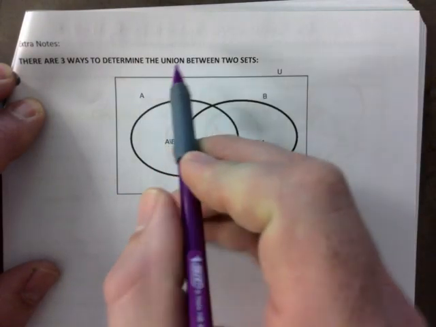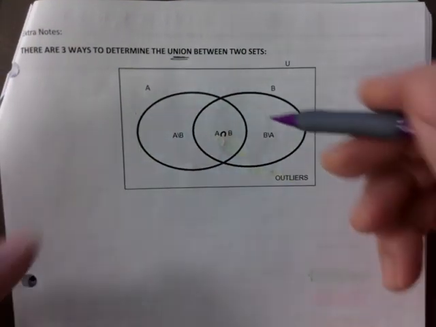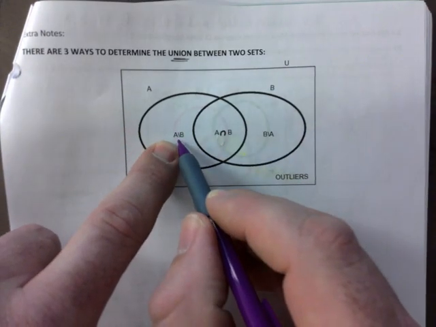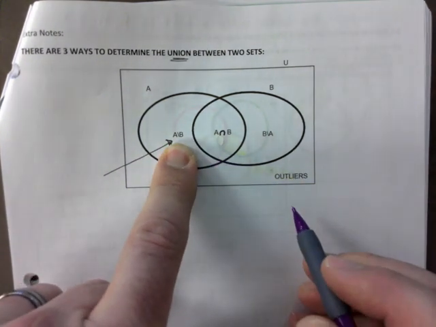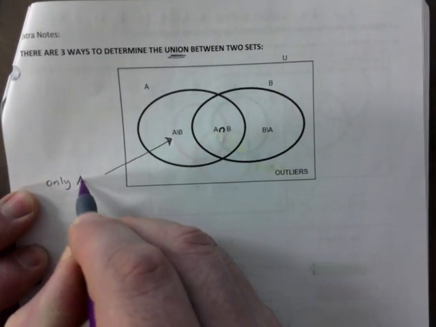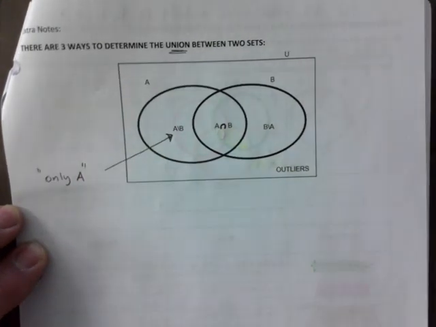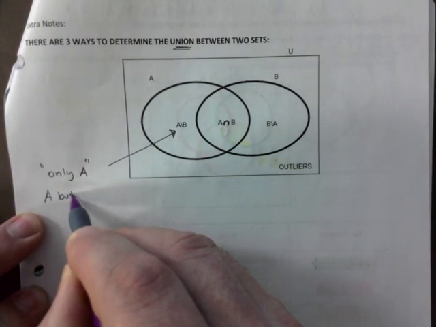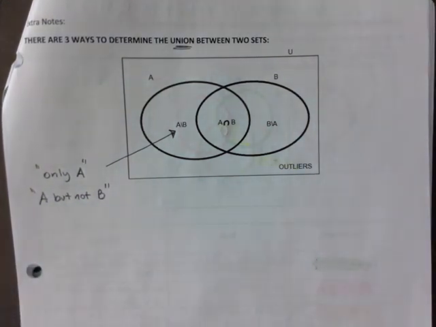So there are three ways to determine the union between two sets. First, I'm going to talk about the sections that occur. If you're referring to that section right there, A not B, you can say only A. That's some of the wording, the keywords you want to be looking for, or A but not B. That's another way of talking about that region right there.